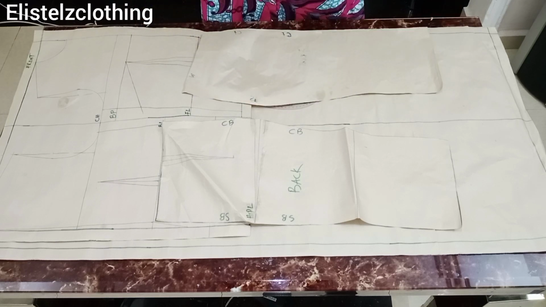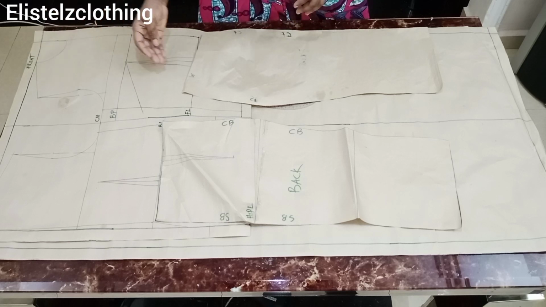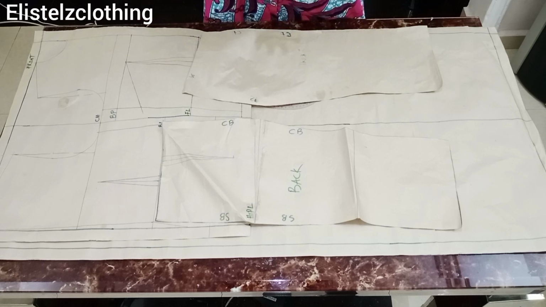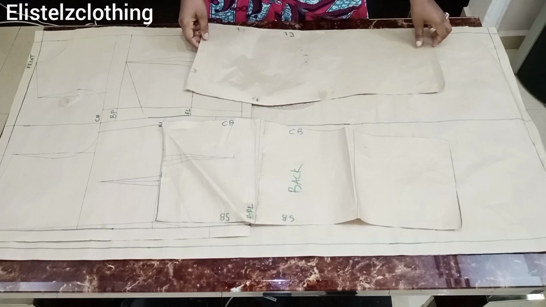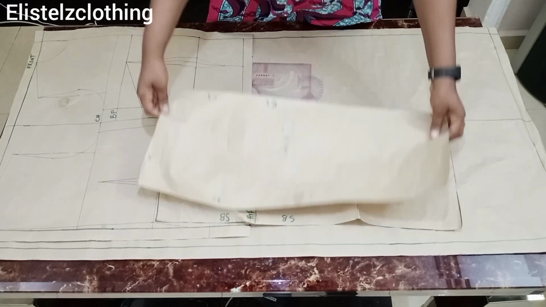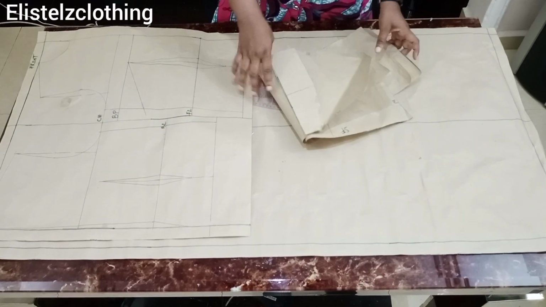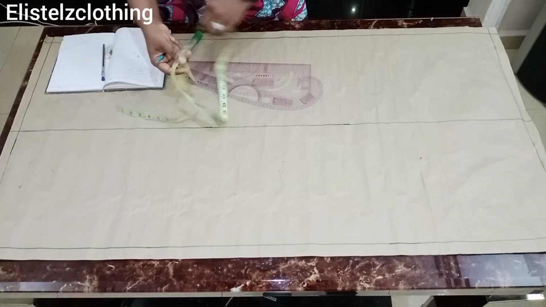So I just need us to simplify our understanding. A basic gown is simply a half scale block and a basic skirt block. By the time you bring them together, it becomes a gown. All right, now that we have this explanation out of the way, let's jump right into the drafting of a basic gown. Okay, so let's start.